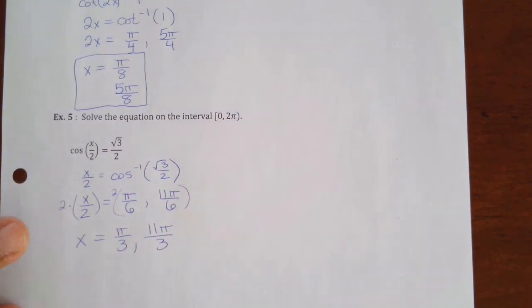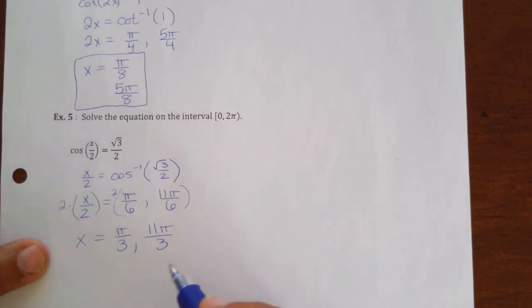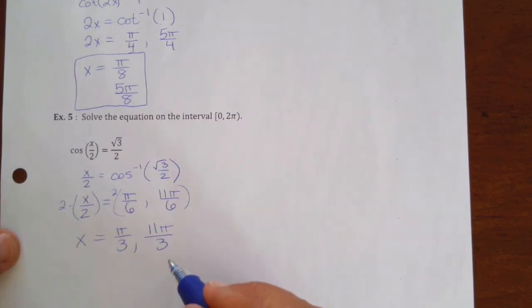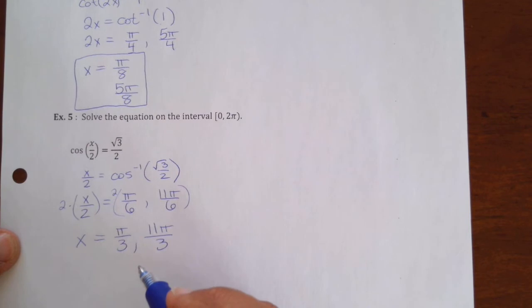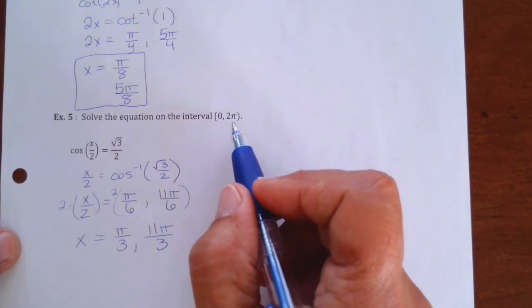Now, I may have to add more to this. I'm not sure. So where is 11 pi over 3? Or I might not have said that the wrong way. I might have to either add some or take some away. So remember, I only want answers between 0 and 2 pi.